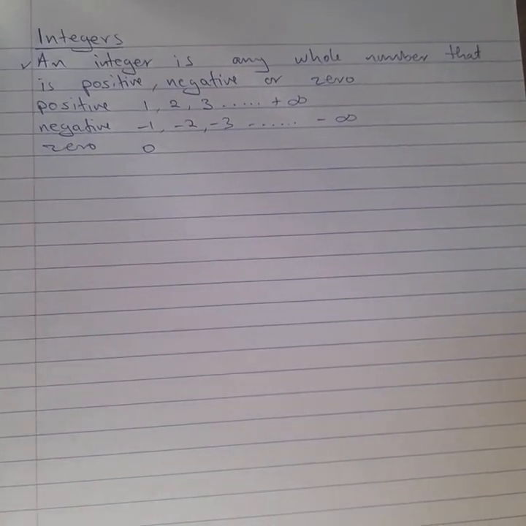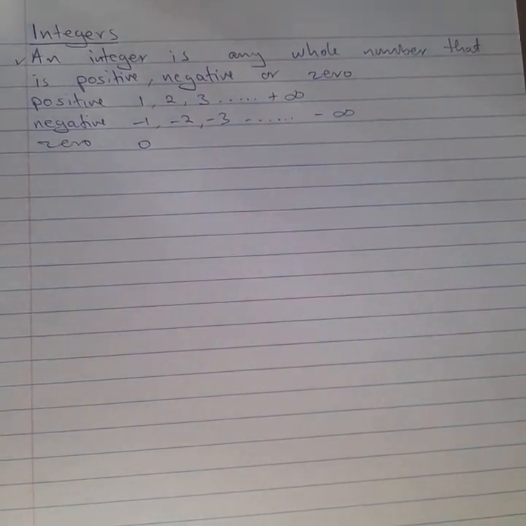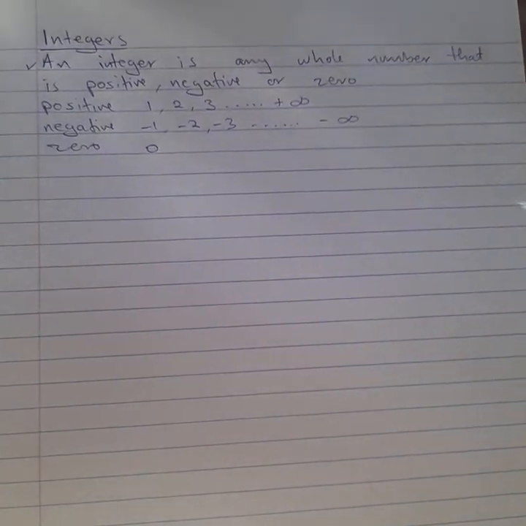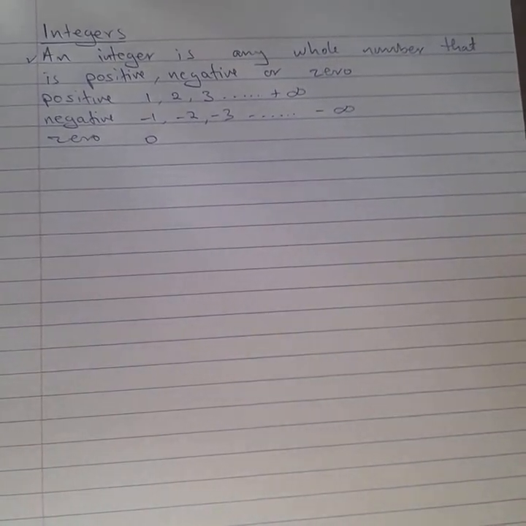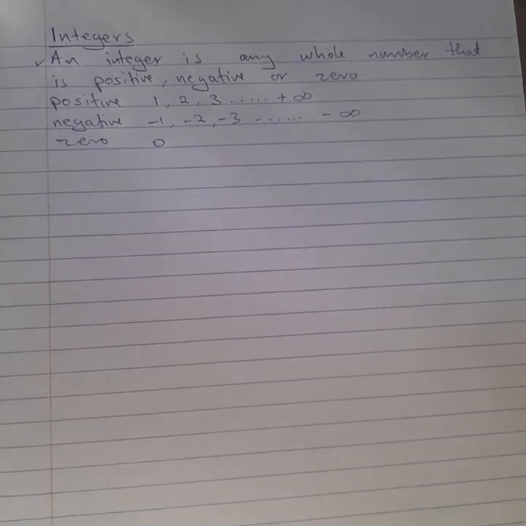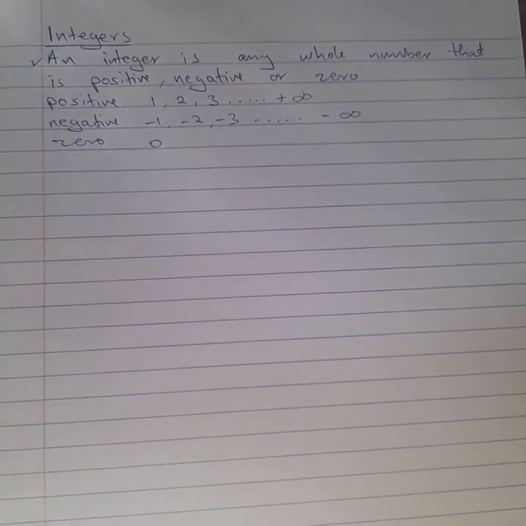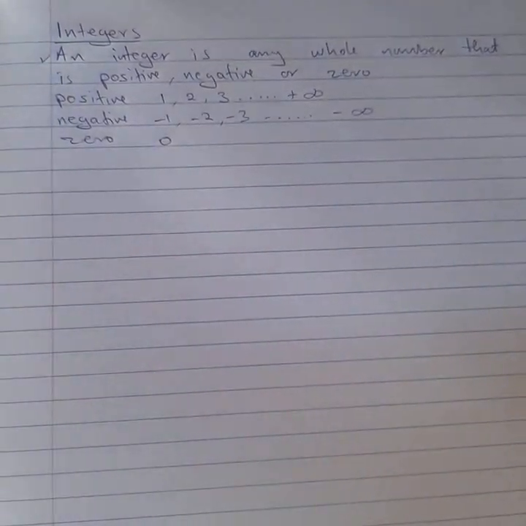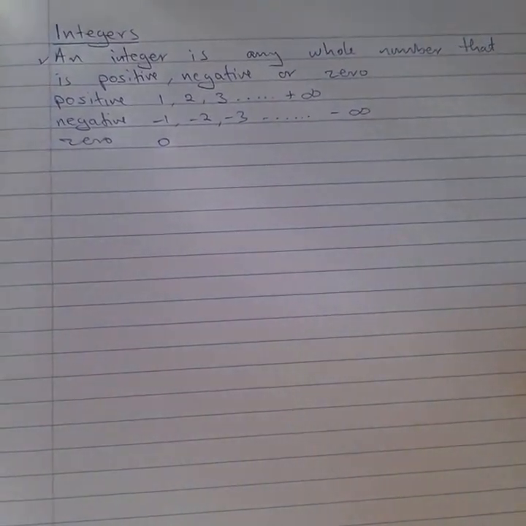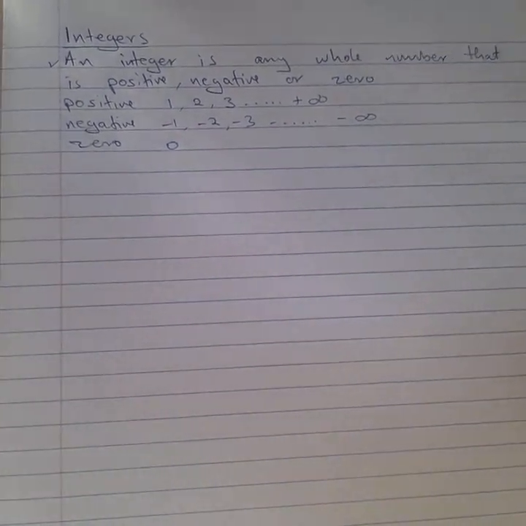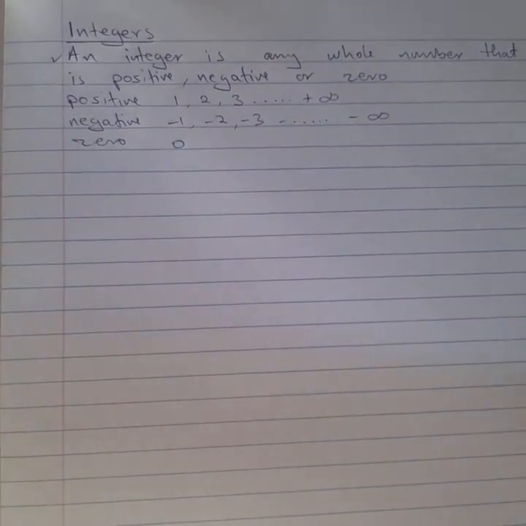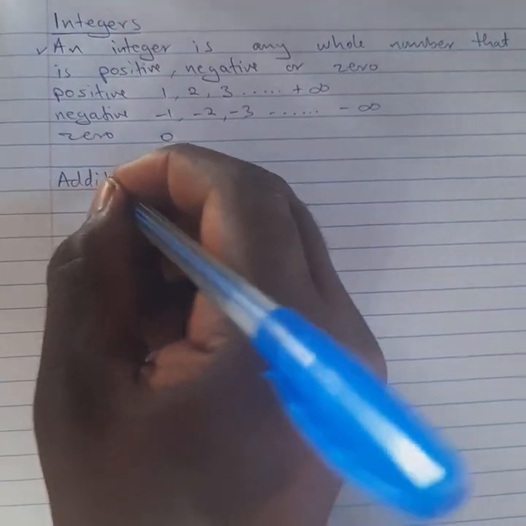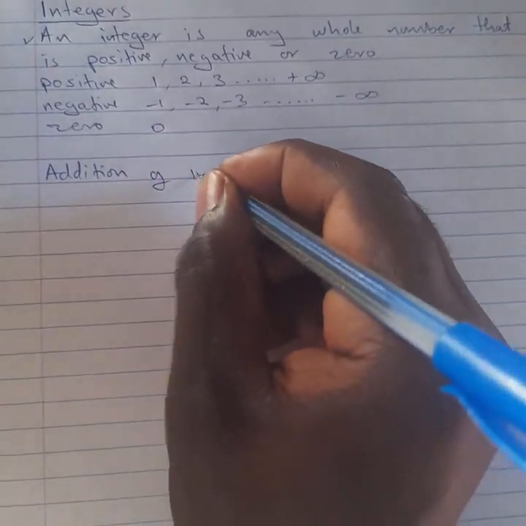Now remember that the fractions and the decimals are not integers. We are only dealing with whole numbers. So we are going to look at some operations on integers. Operations, you know them: addition, subtraction, multiplication, and division. One by one, I'm going to begin with addition of integers.